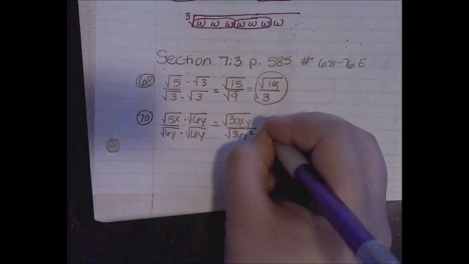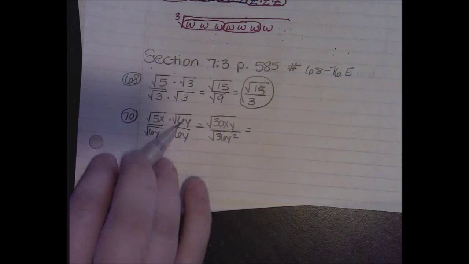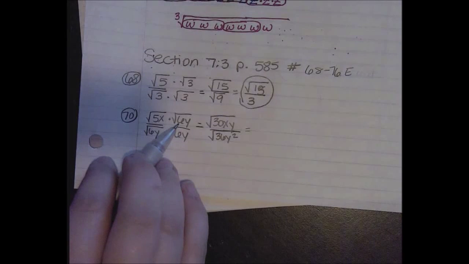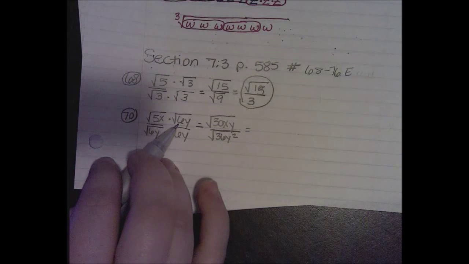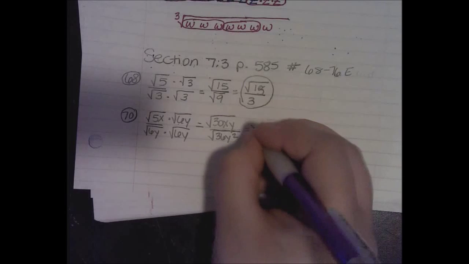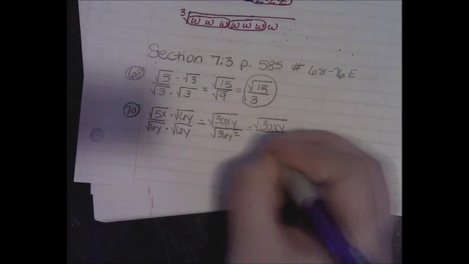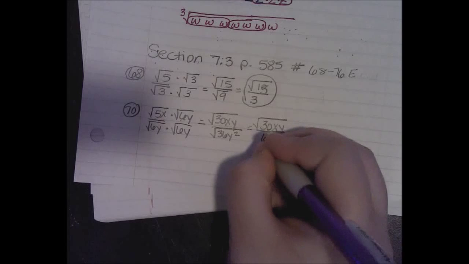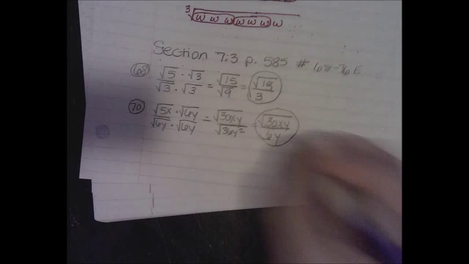30 will not break down because we had a number 5 times 6 to get 30. 5 is a prime number. 6 breaks down to be a 2 times 3, which are both prime numbers. So there are no two numbers that we can pull out to release from that radical. So we are left with the square root of 30xy in our numerator, and then the 36, the square root of that is 6, and the square root of y squared is just y. So we are done there.